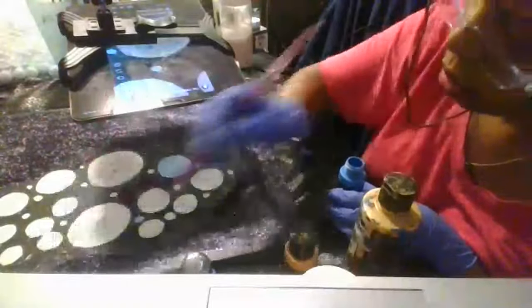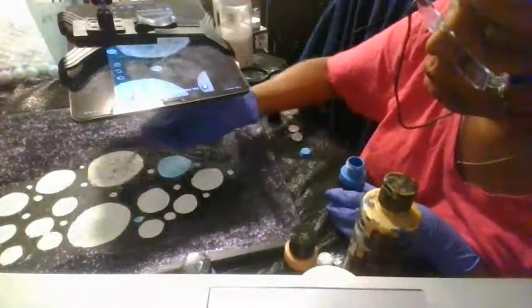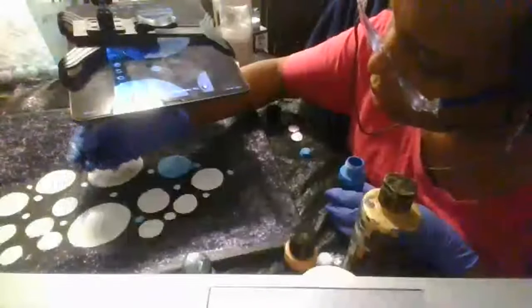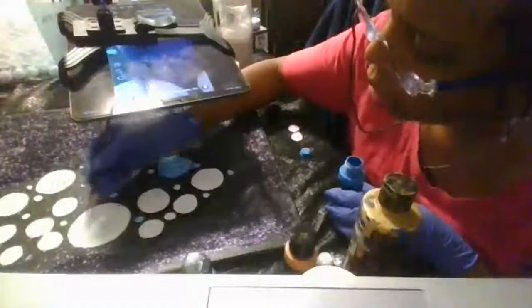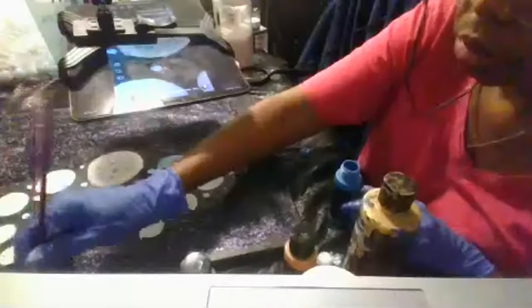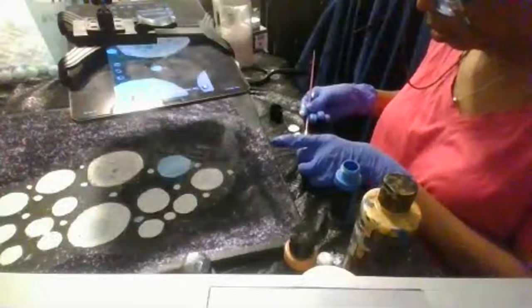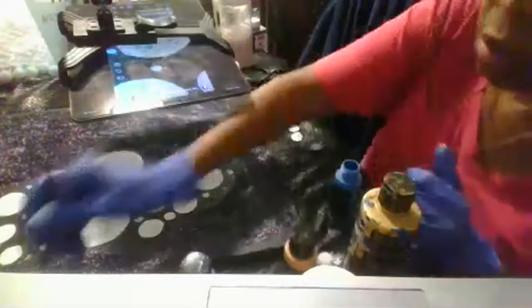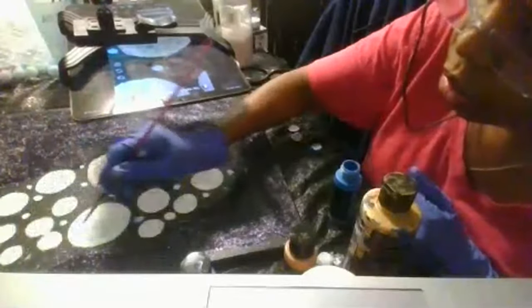It's a different type of blue. Okay, so I'm going to make this one here light blue. And it's a very light blue.